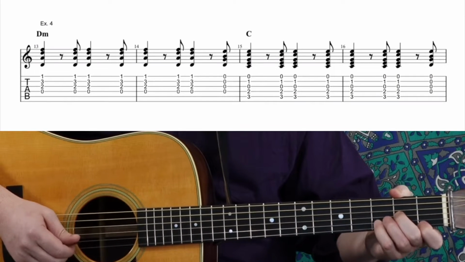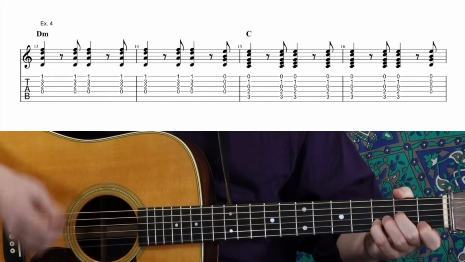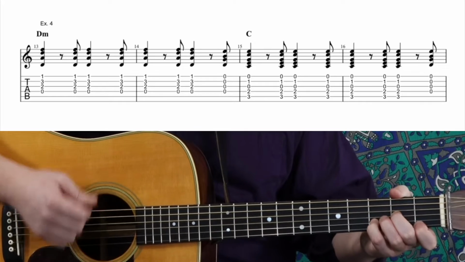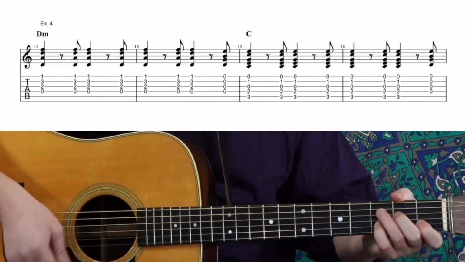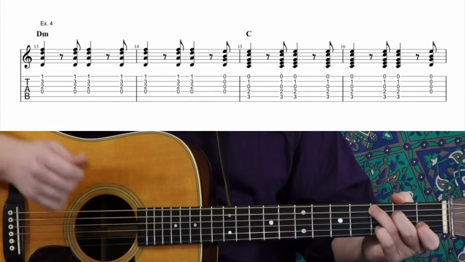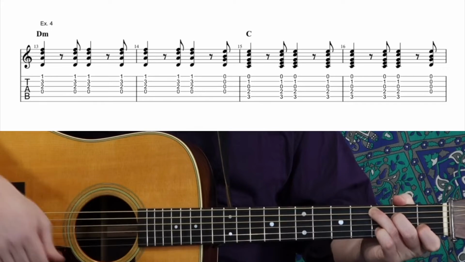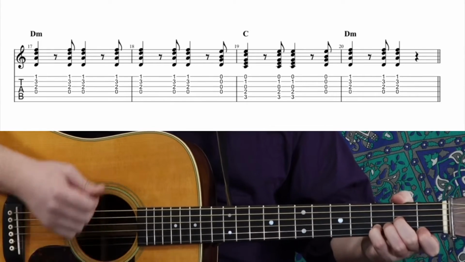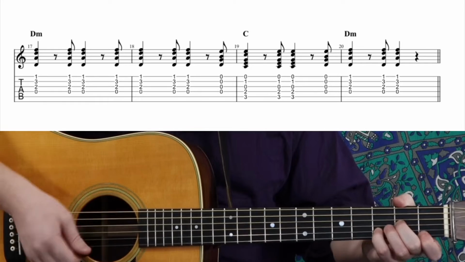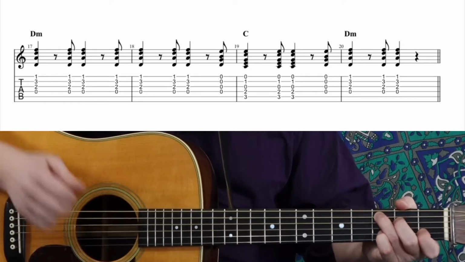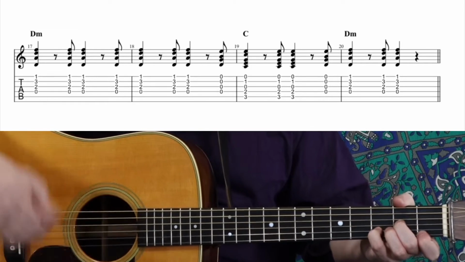Alright, so this is example number 4. 1 and 2 and 3 and 4 and... Awesome. All right, great job. So that was example number 4.